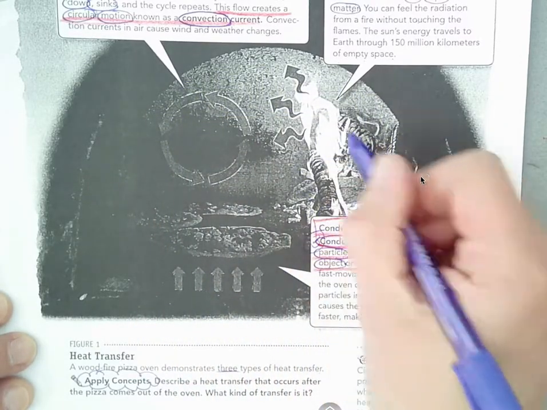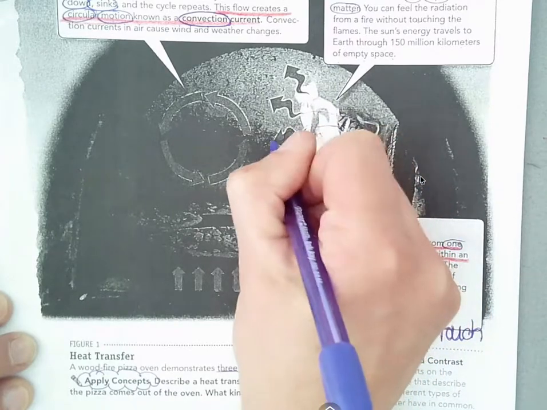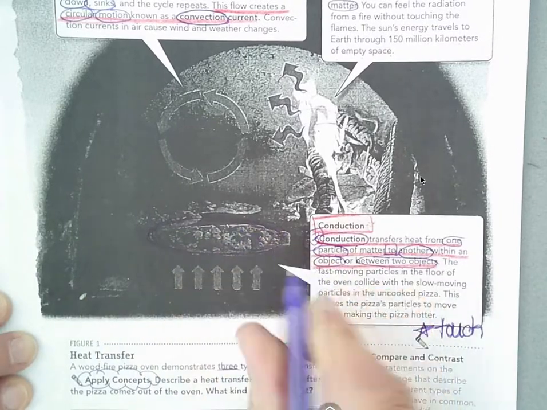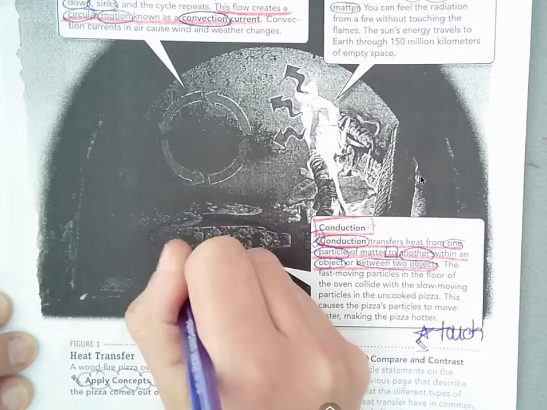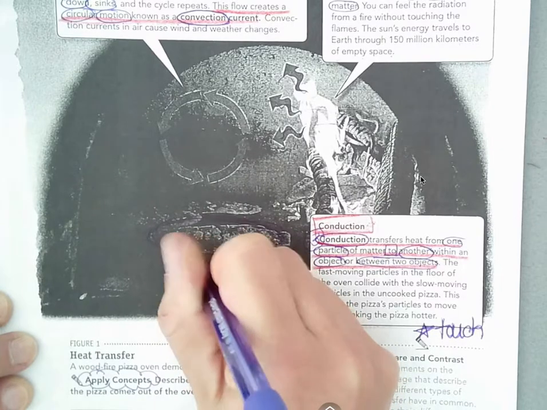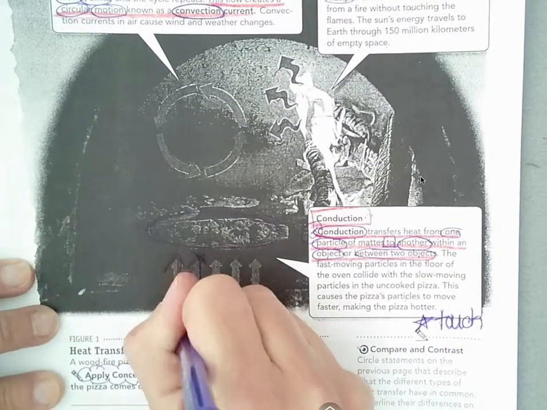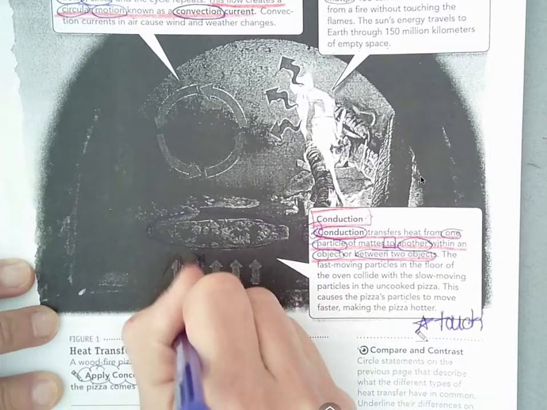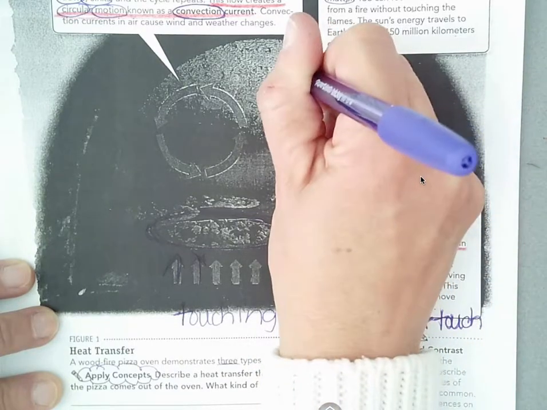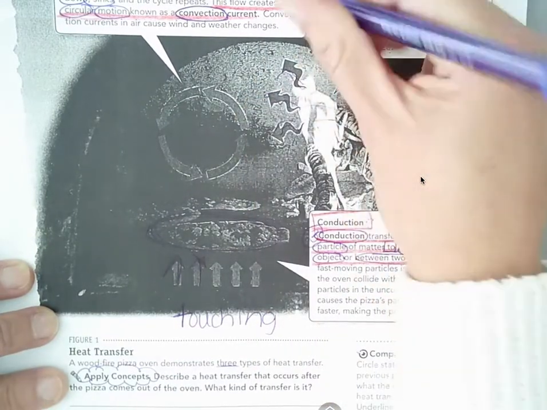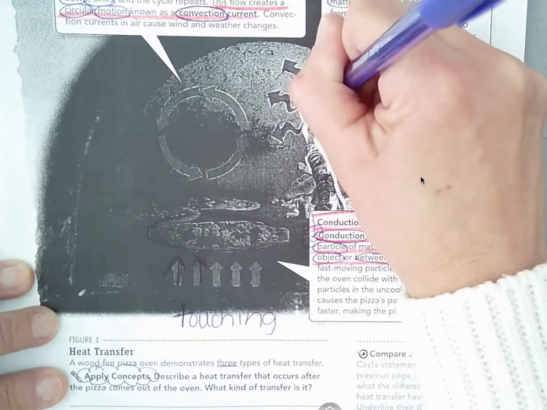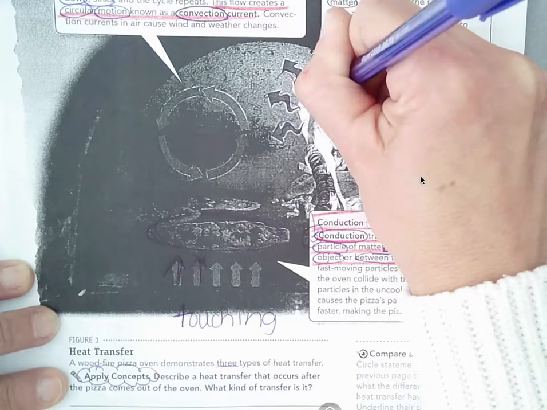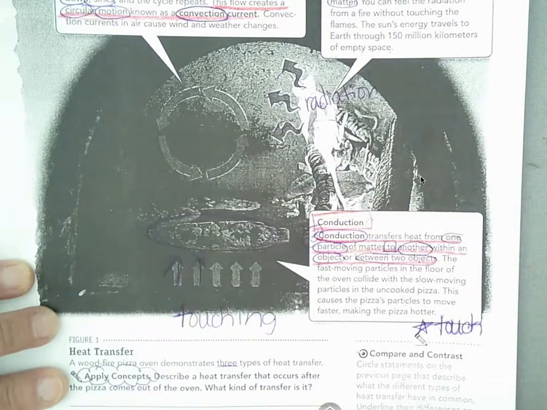Here we have a fire, okay, and it's giving off heat. Here we have the pizza, okay? Here we have the pizza on the bottom of the oven, and it is touching the oven right here. So I'm even going to write touching right here, okay? Here, this part is radiation, because we learned earlier that with radiation from a fire, the fire flames do not need to touch the pizza to make it hot.